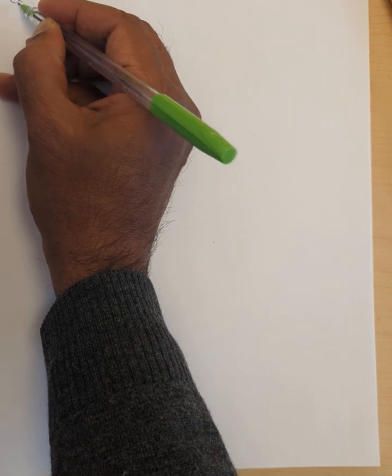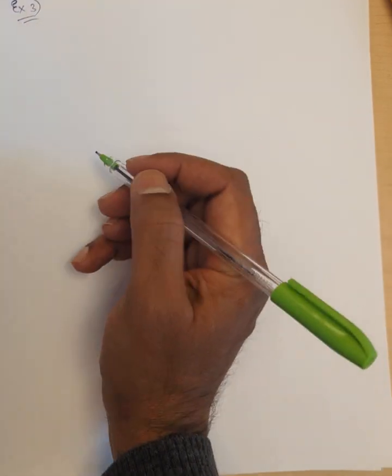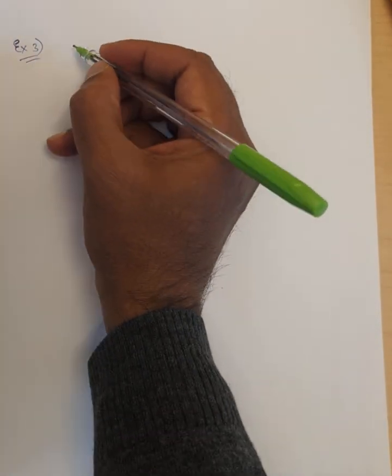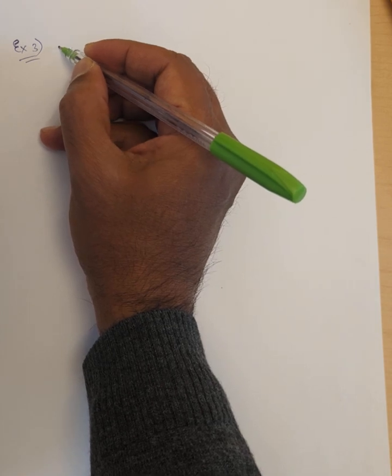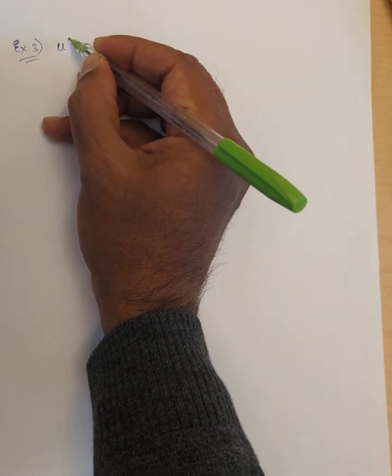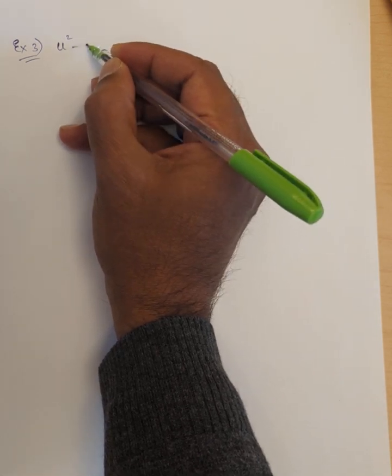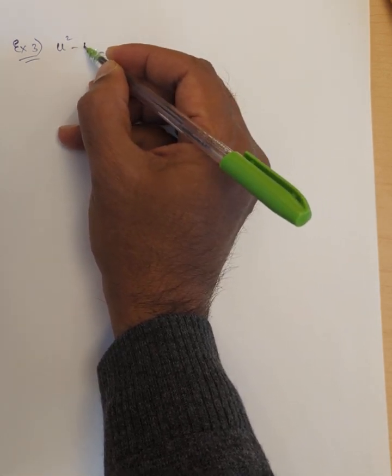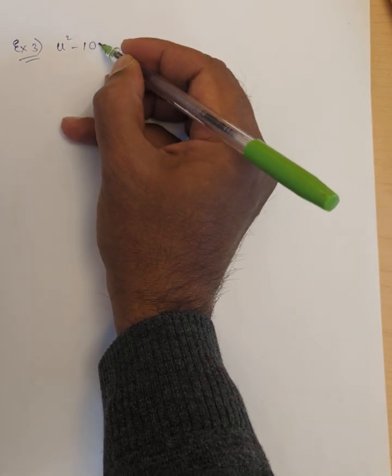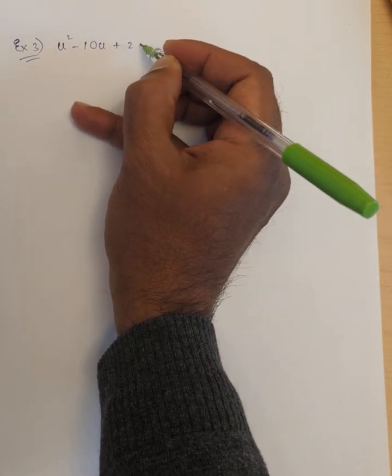All right, let's look at one other example. Example 3. I want to say, let's use a different letter. Say u square minus 10u plus 25 equal to 0.